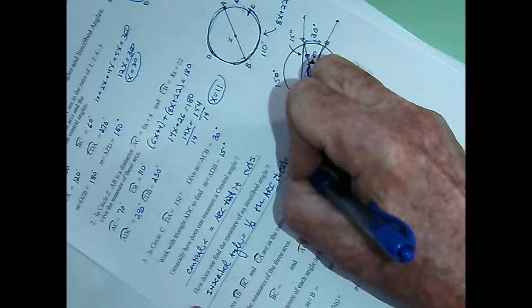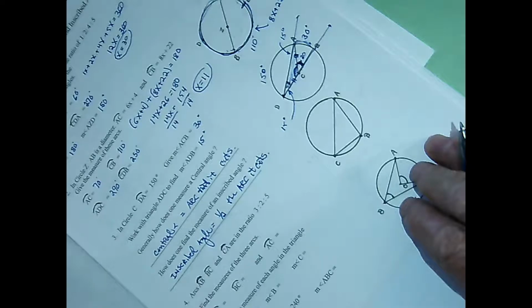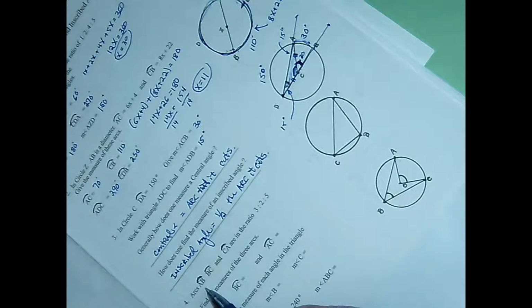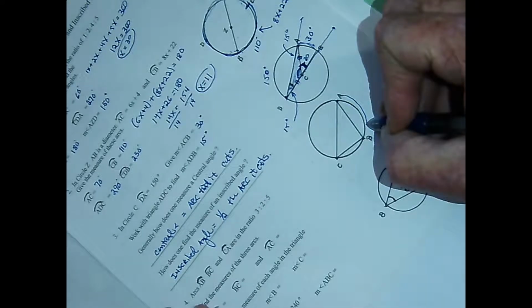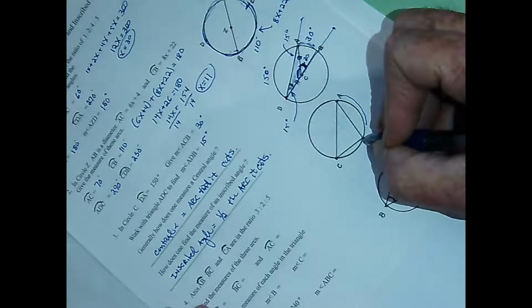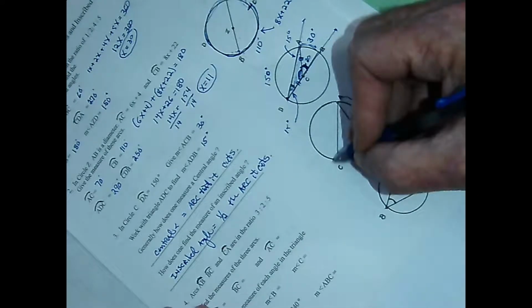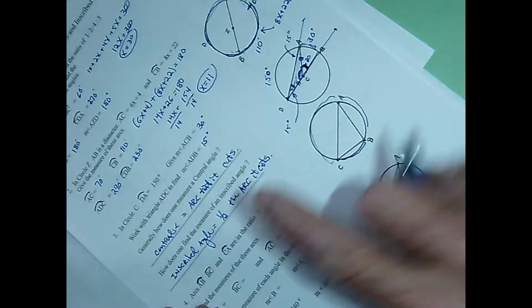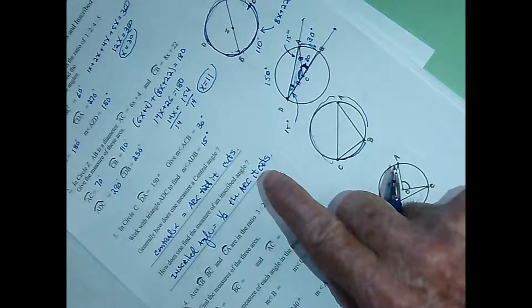Now let's see if we can't put that to work. Here it talks about the arcs of a circle again. It talks about arc AB, BC, and AC. Now that's the full arc of a circle, and it gives me their ratio. I'm going to find some angles in a moment, but let's work with that ratio.